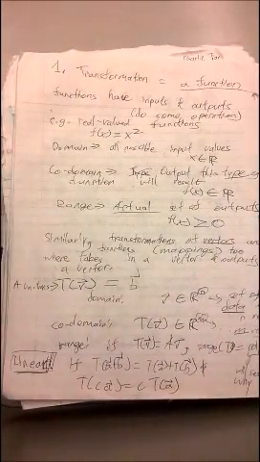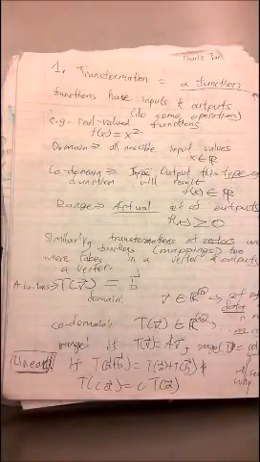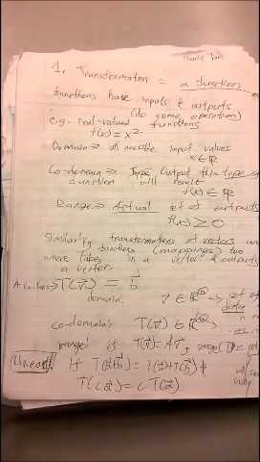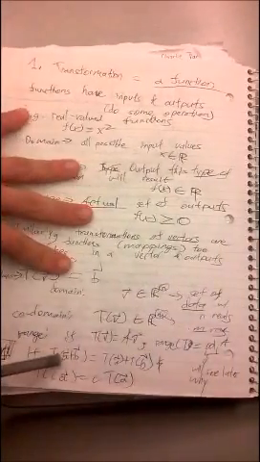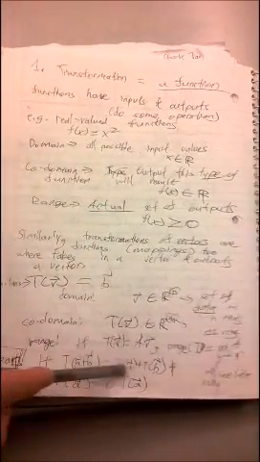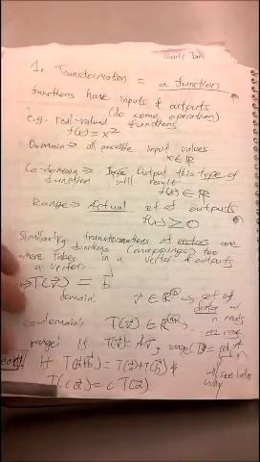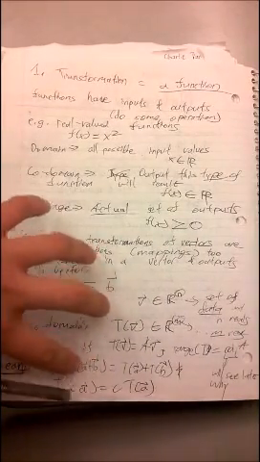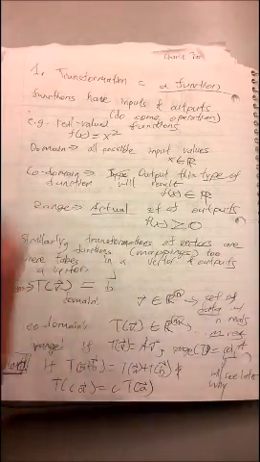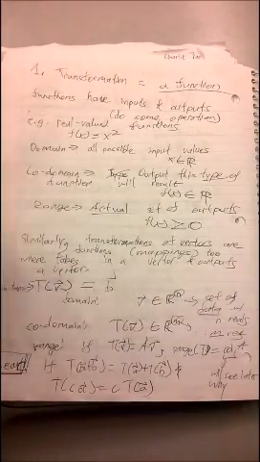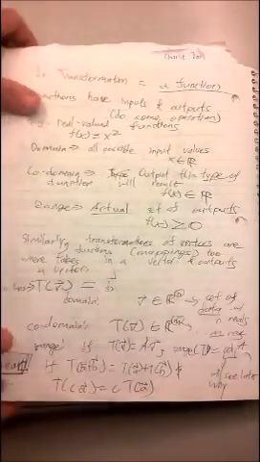So let's also define linearity. Basically, it just satisfies these two properties: T(a + b) is equal to T(a) + T(b), and T of a scalar times a is equal to, you can pull the scalar out and then multiply by the transformation.